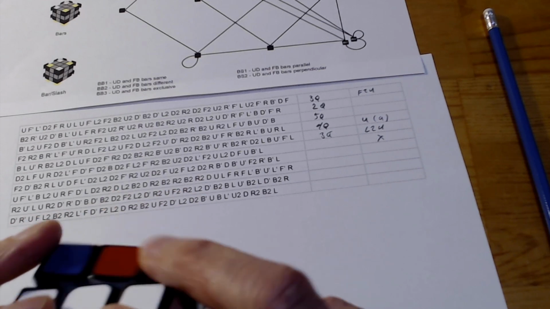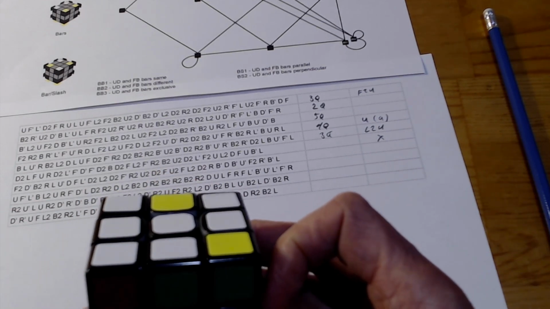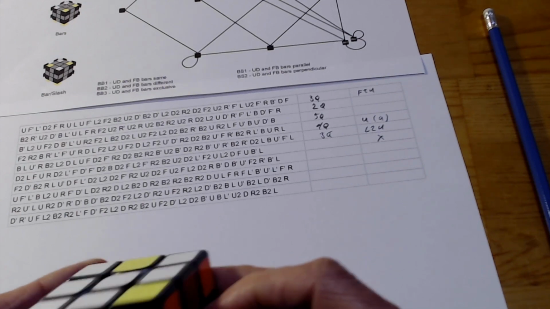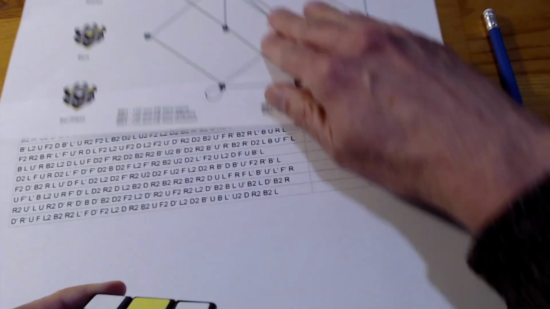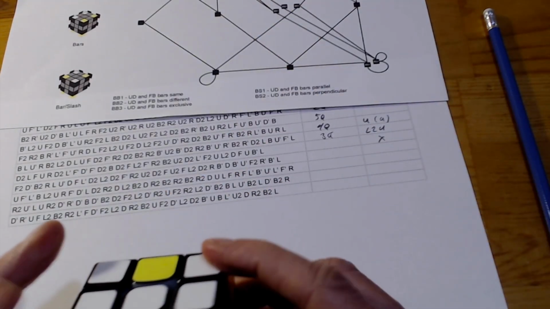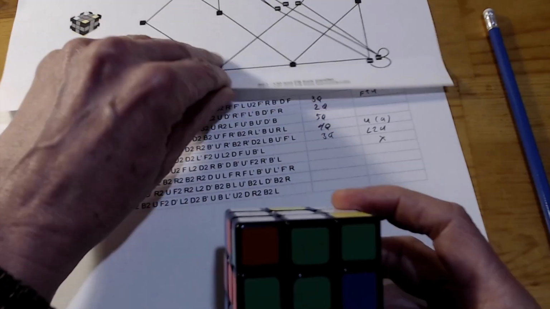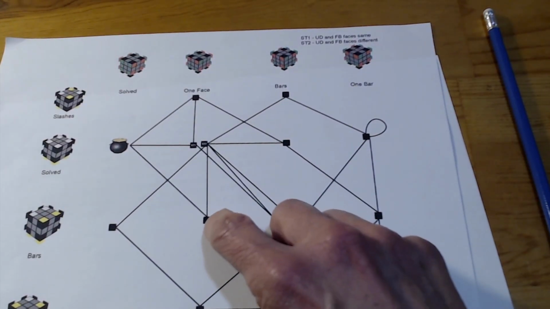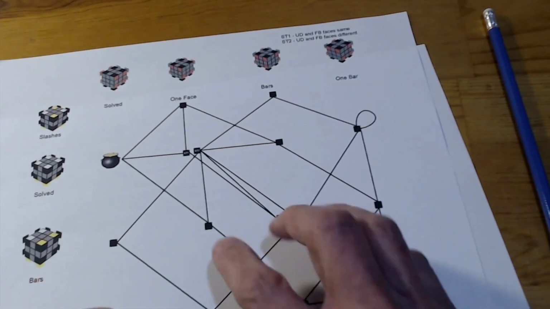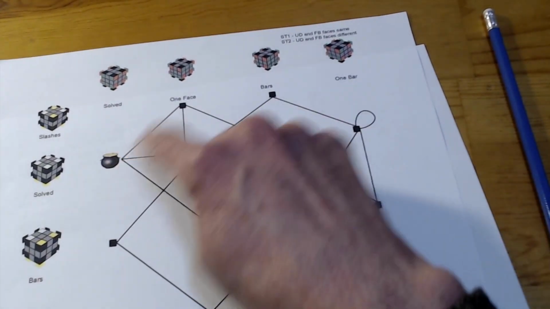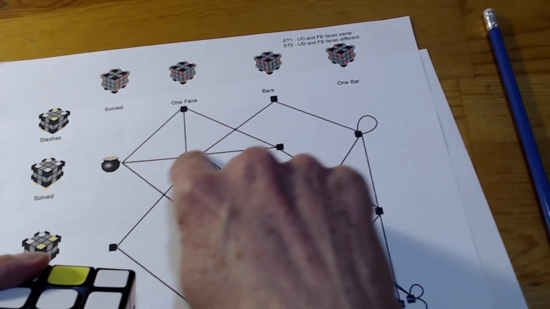Here's the next case. This is UD bars, and this is a one face. So I'm here. What's my parity? 1, 2, 3, 4, 5, 6, 7. So even parity. So that's going to be 1, 2. Sorry, it could be, let's see, 1, 2, 3, 4, but then it won't end in R2, U2, F2.